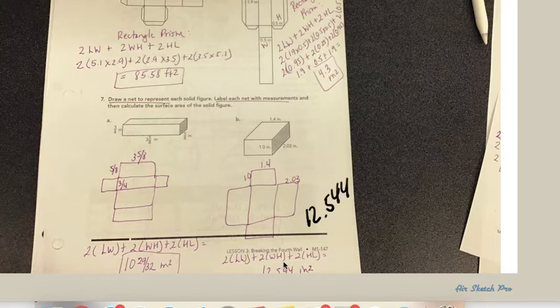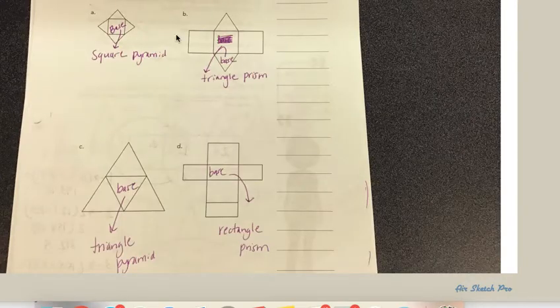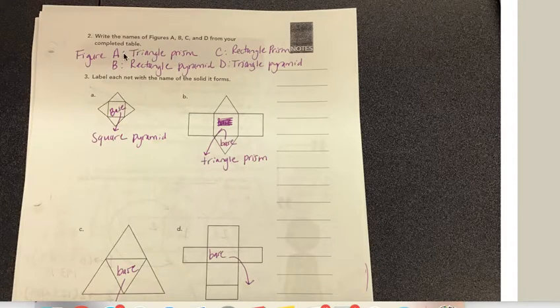If you go to the next page, we talked about the different nets here and these solid figures. We know this is a prism because it does not go to a single point. This is a pyramid, a prism, and a pyramid. It's named by their bases, so this would be a triangular prism. This is a rectangular prism, and this is a triangular pyramid. We talked about those in class. Now the next page is this one, and up here it said to name them, and here are the answers for that.